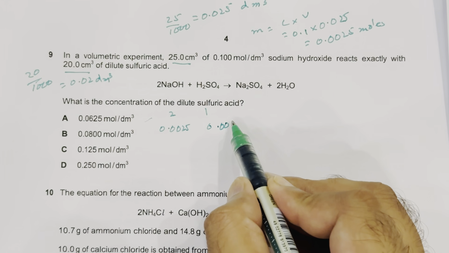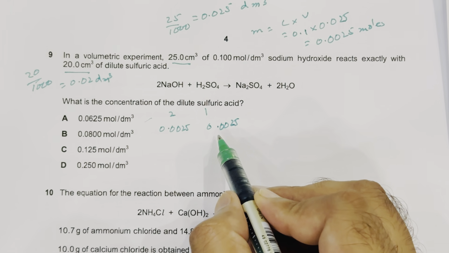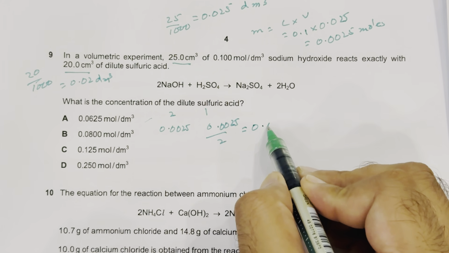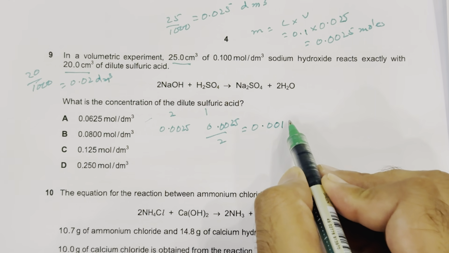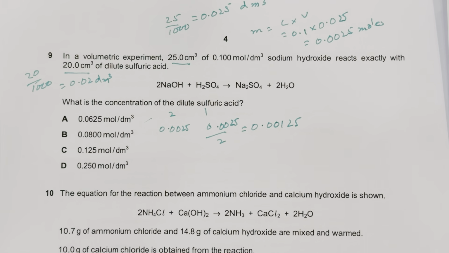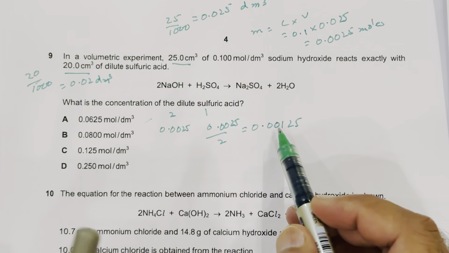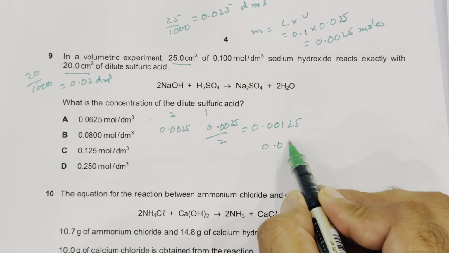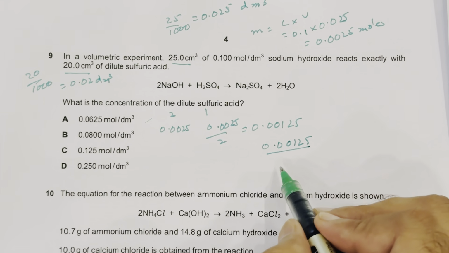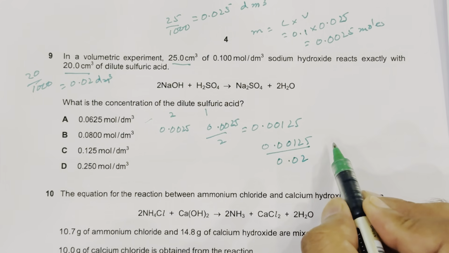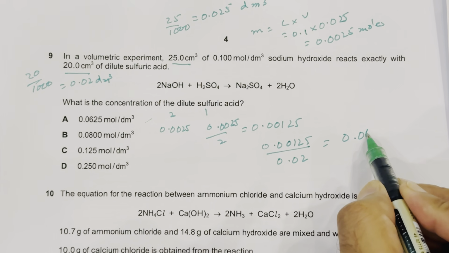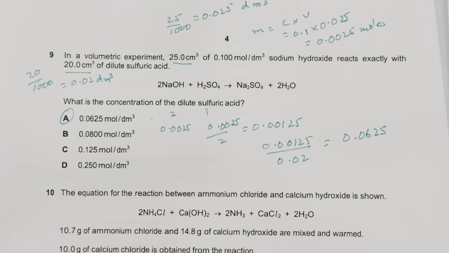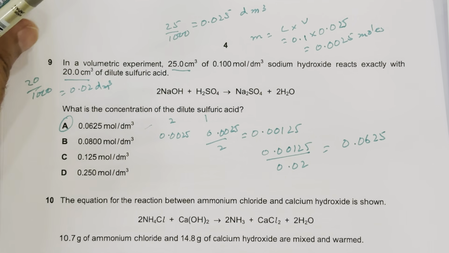So 0.0025 divided by 2. So the answer would be equal to 0.00125. So this is the half of it. Now we know the moles and we also know the volume. We can find the concentration by dividing it. So 0.00125 divided by volume. Volume is equal to 0.02. So we get 0.0625. So option number E is the correct answer for this. Okay. Moving to question number 10.